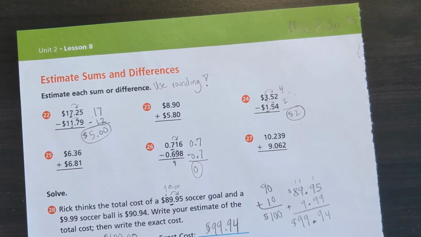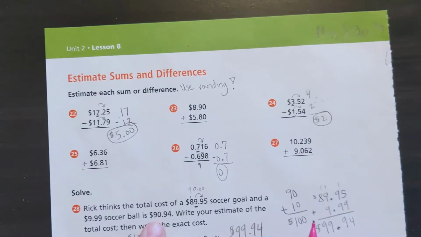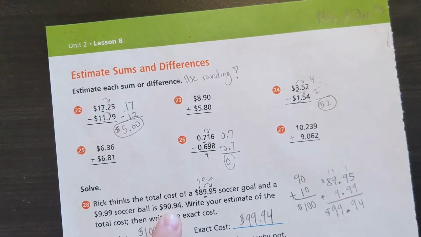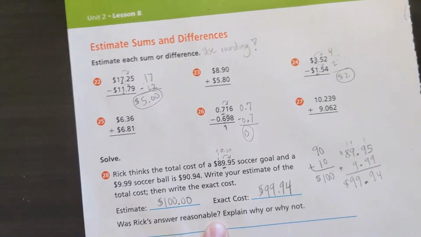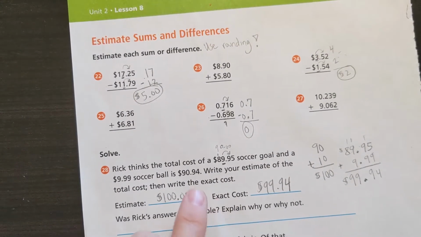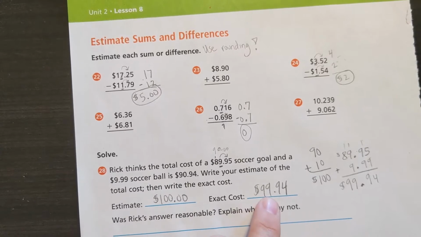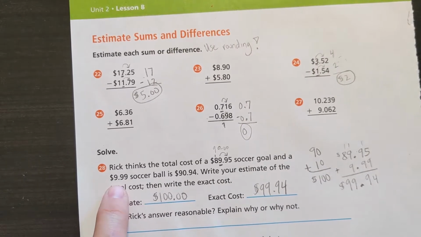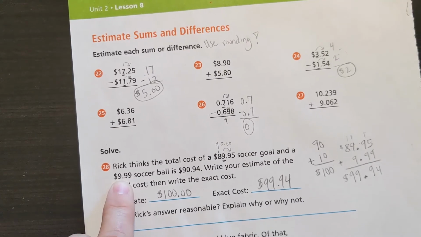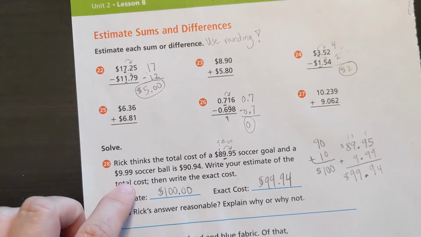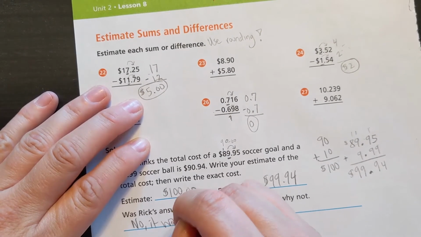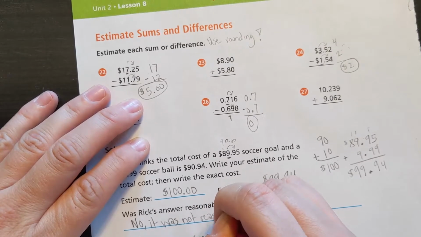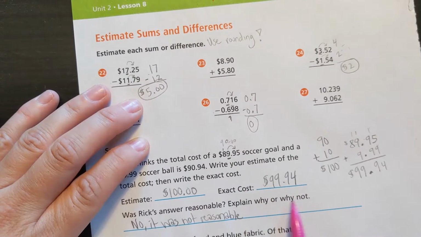Was Rick's answer reasonable? So Rick was thinking the total was going to be $90.94. Well, did he have a reasonable answer? My answer there would be no, he did not. It's not reasonable because he's almost $10 off. So it's almost like he just thought that was like $1 versus it was $10. So was Rick's answer reasonable? No. It was not reasonable. And you can explain why or why not.